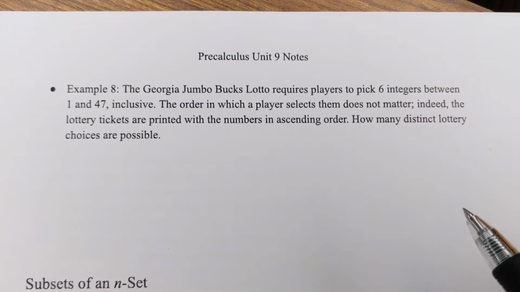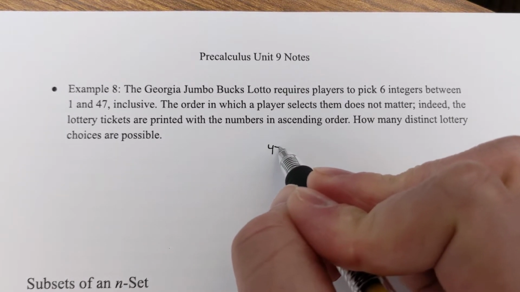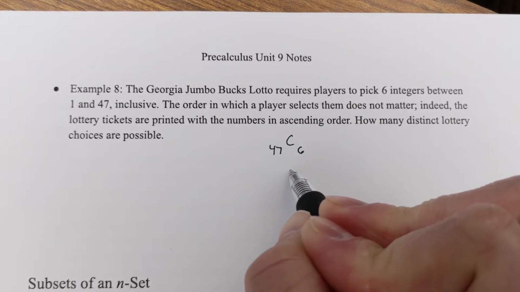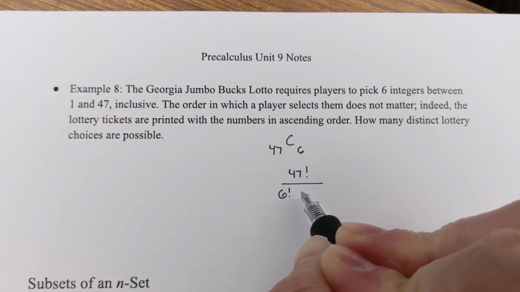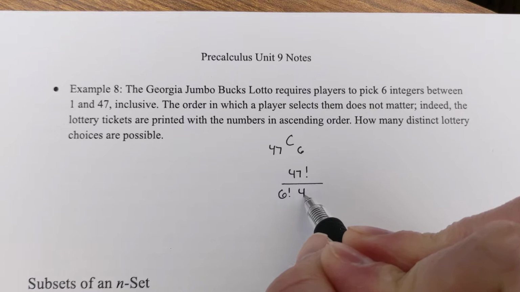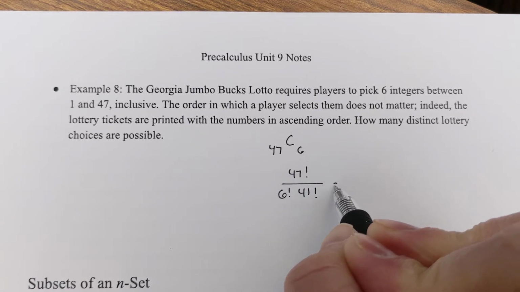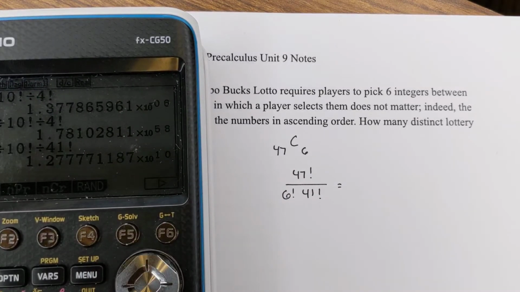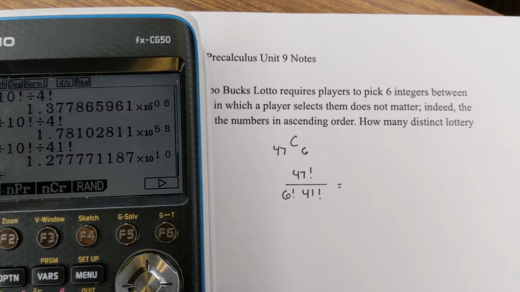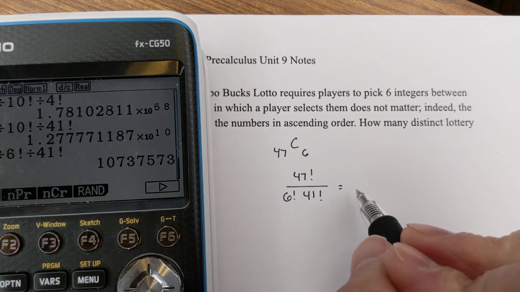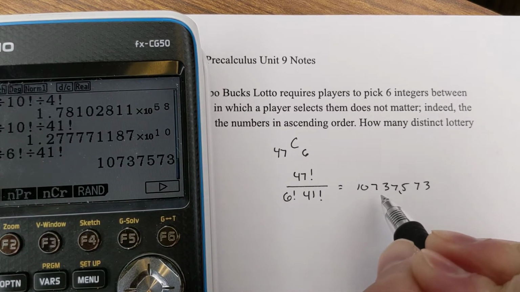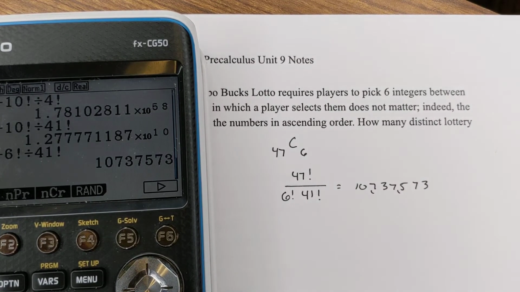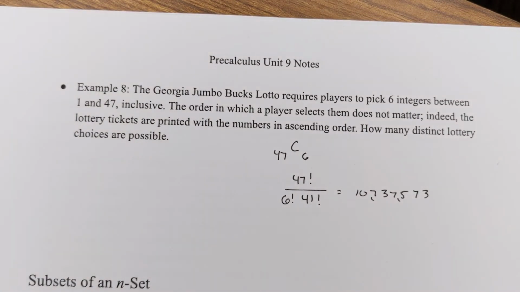So let's see here. There are 47 numbers total. I need to choose 6 of them. So 47 factorial, I'm choosing 6, and the difference is 41. And this all just goes in my calculator. 47 factorial divided by 6 factorial divided by 41 factorial. So 10,737,573. So there are 10 million different possible tickets.